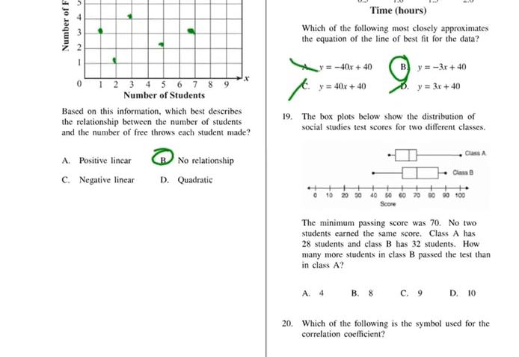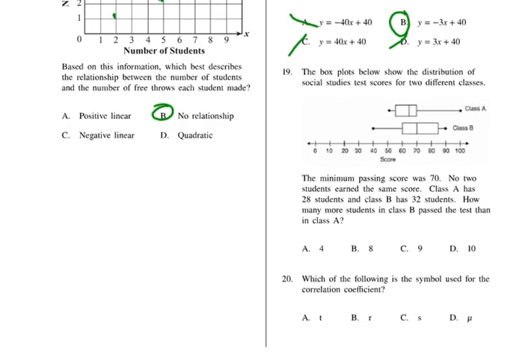Number 19, taking a look at the 2 different scatter plots here. The minimum passing score was a 70. You basically had to figure out which class had the greater difference between the passing. So here, at 70, only 25% of Class A passed. Class A had 28 students, so divide that by 4, and only 7 of them passed.